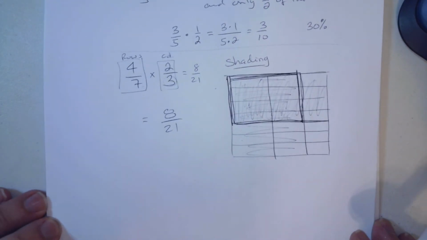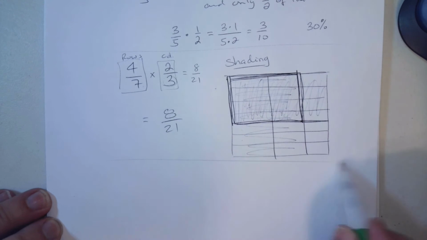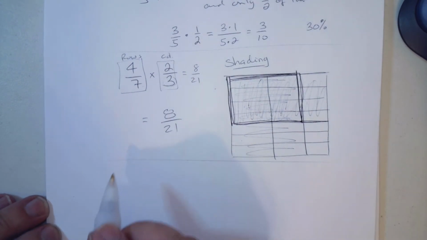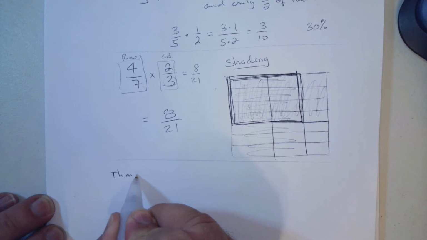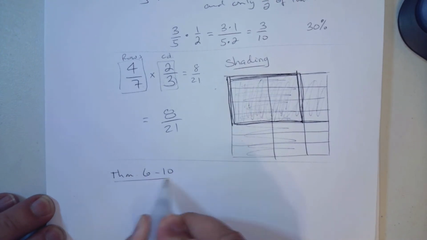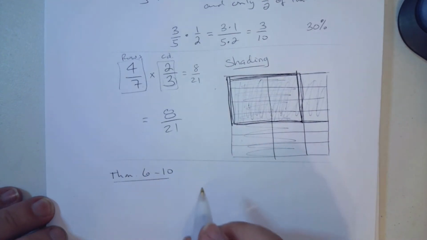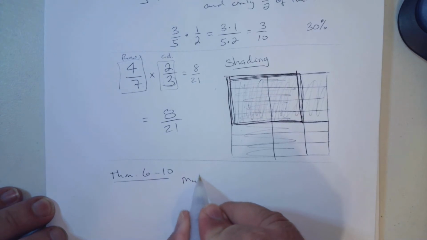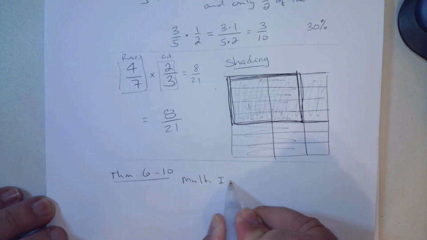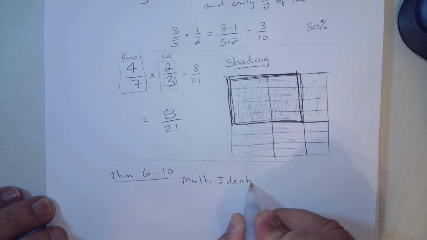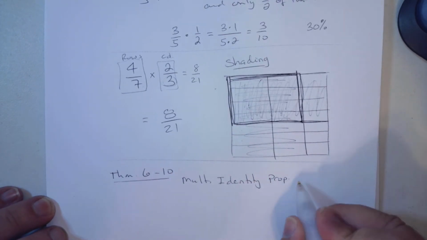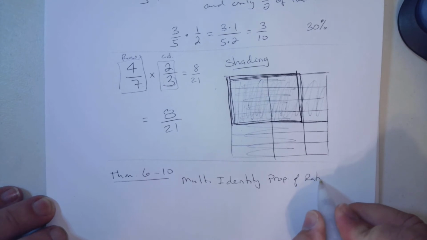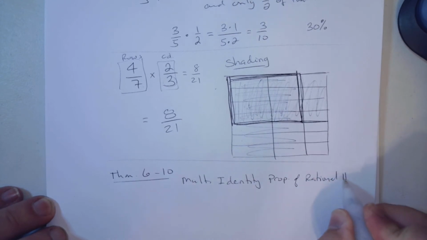Alright. Which leads us to our theorem. Theorem 6-10. The multiplicative identity property of rational numbers.